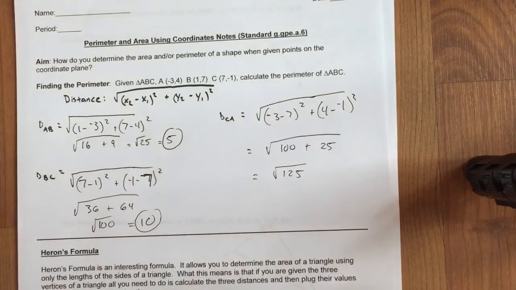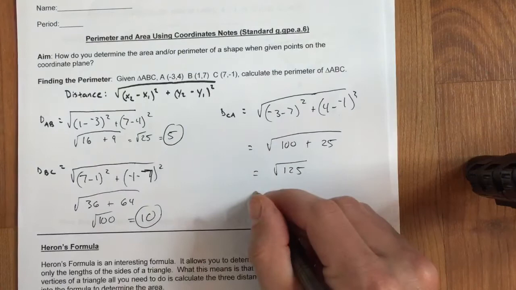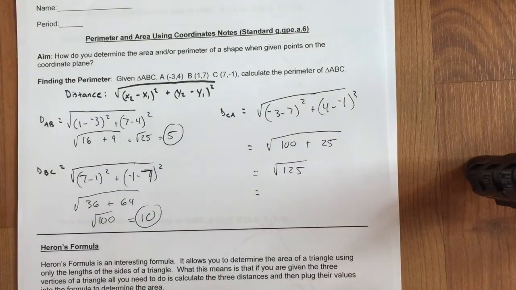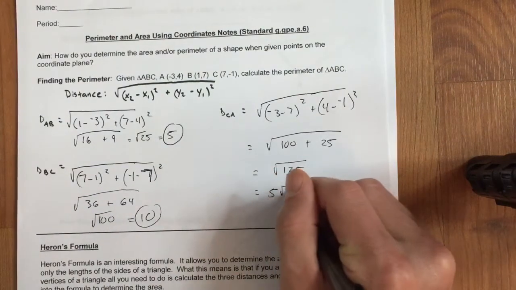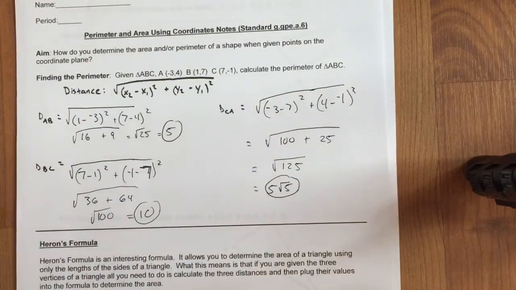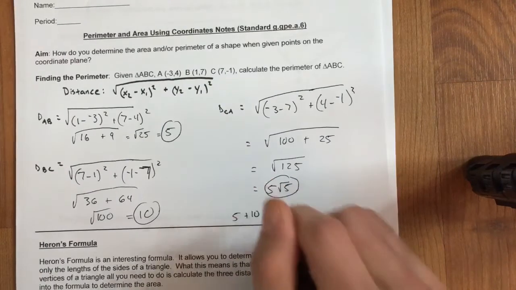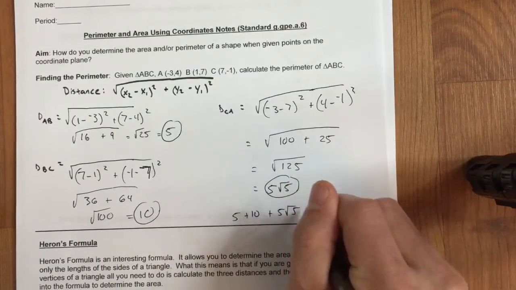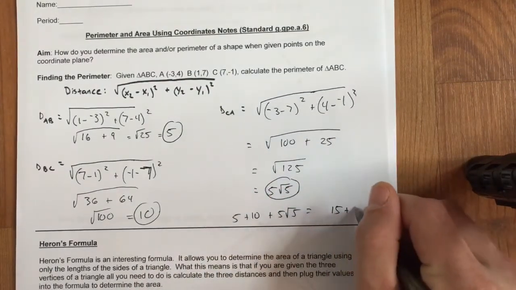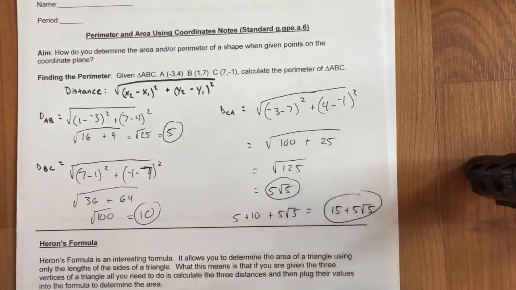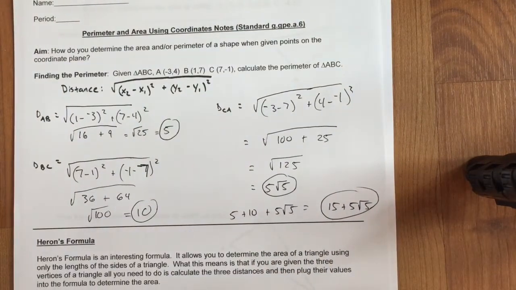Now that doesn't have a perfect square, but we can simplify that by factoring out a 25. Square root of 25 is 5, and we could rewrite this as 5 radical 5. The perimeter would be the sum of these three sides. So we would add them together to be 5 plus 10 plus 5 radical 5, which would equal 15 plus 5 radical 5, because we combine our like terms. 5 radical 5 is not a like term, so we would leave it just as 15 plus 5 radical 5.